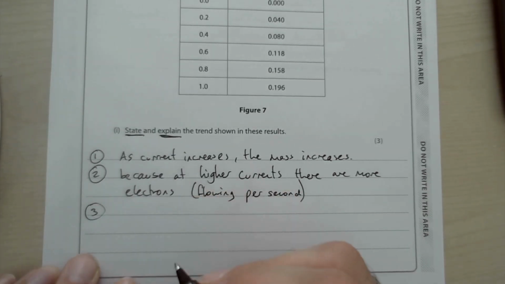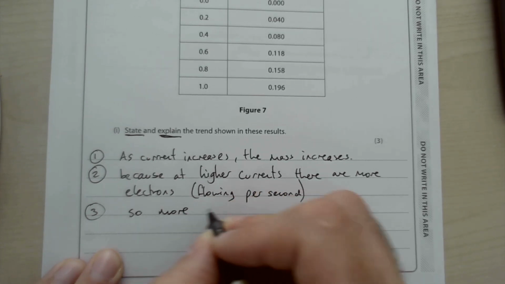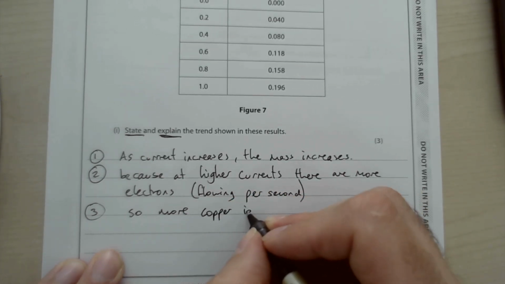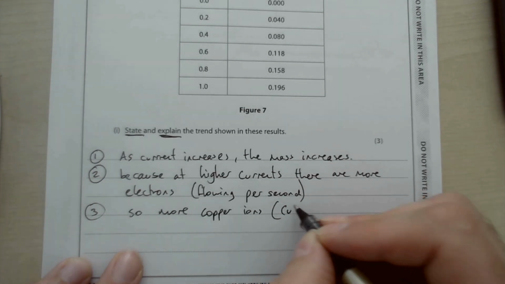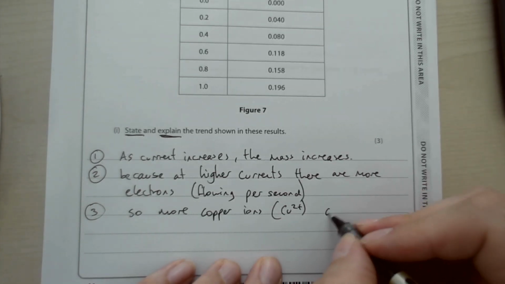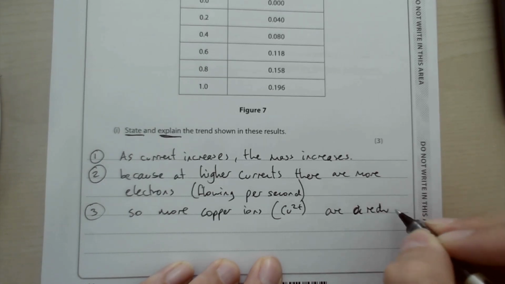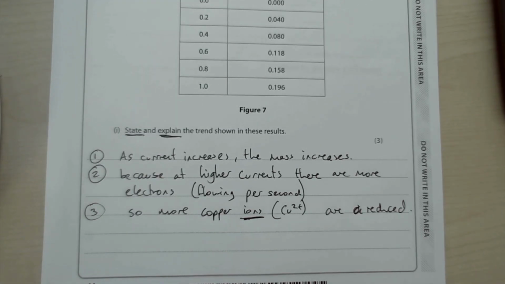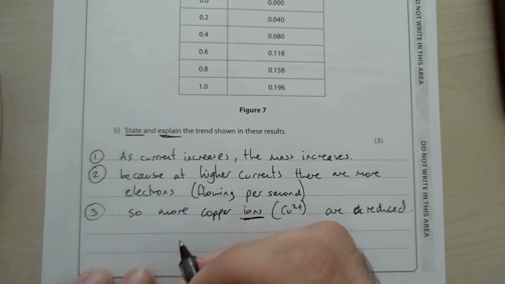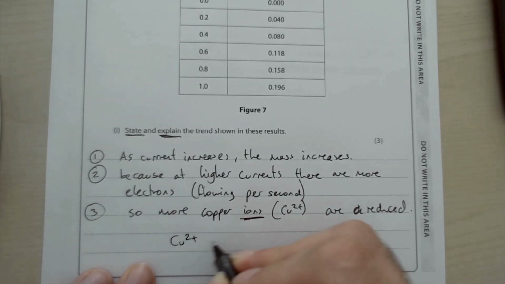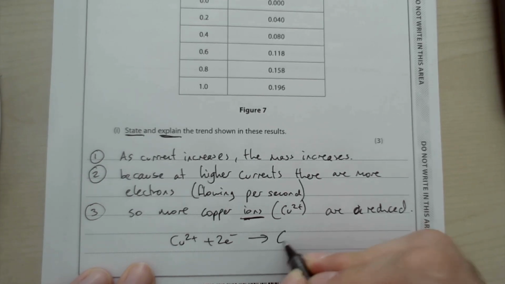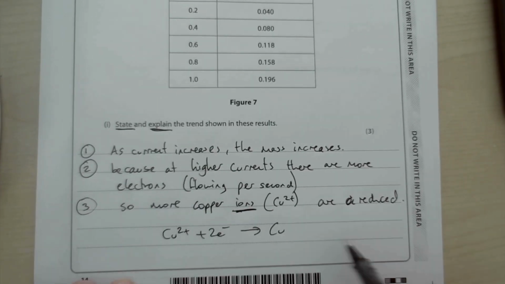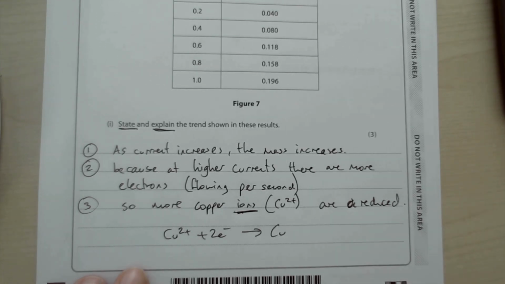And then your third mark was for saying so more copper ions, or you could have just said Cu2+, are reduced. You had to have the word ion in there if you didn't give the formula. You could also, as I have said lots of times, just use the half equation, Cu2+ plus 2 electrons goes to copper. That's also going to get you mark number 3. Remember, for the electrolysis questions, always write the half equation out.